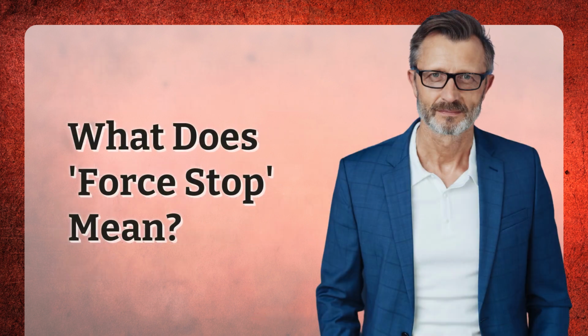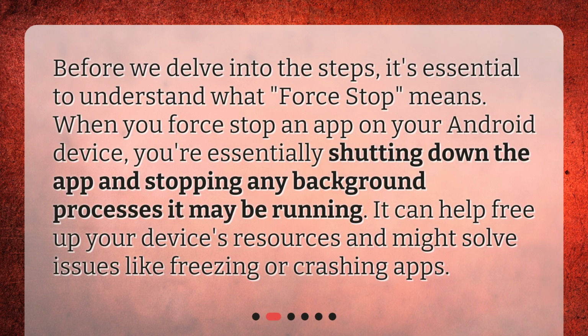What does force stop mean? Before we delve into the steps, it's essential to understand what force stop means. When you force stop an app on your Android device, you're essentially shutting down the app and stopping any background processes it may be running. It can help free up your device's resources and might solve issues like freezing or crashing apps.